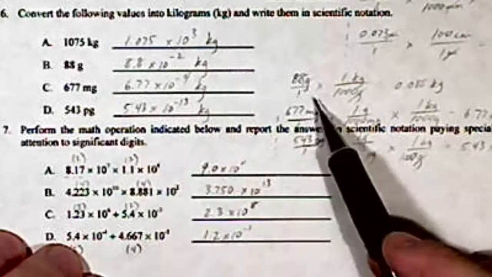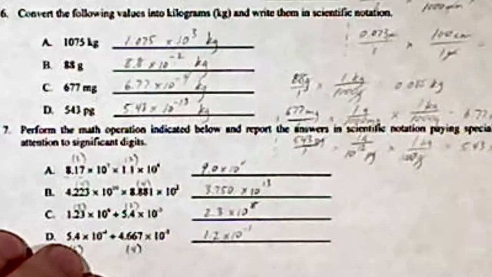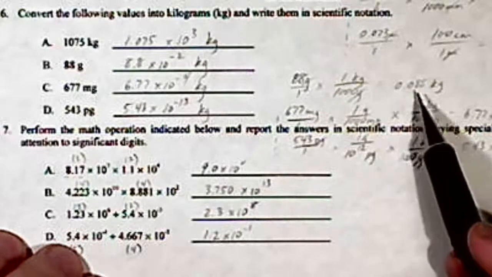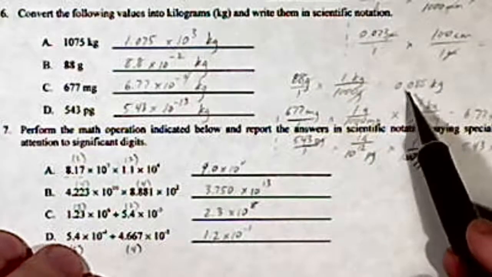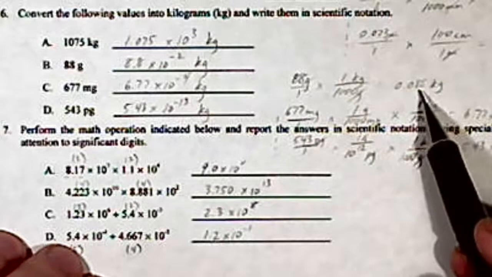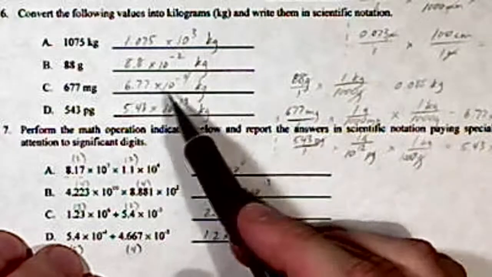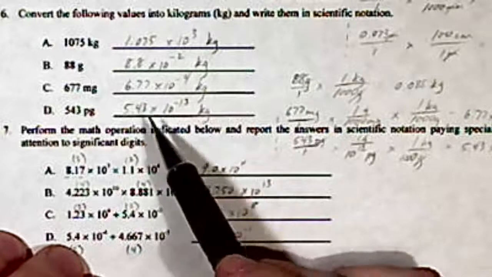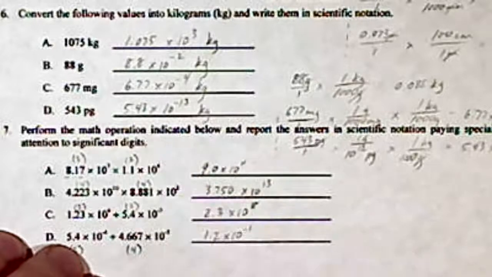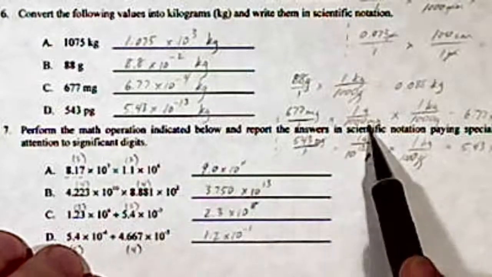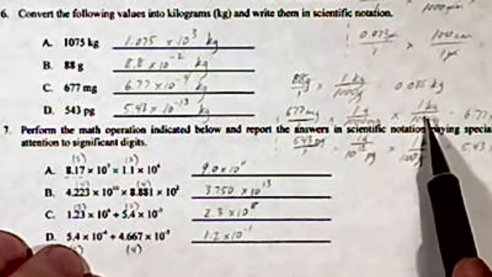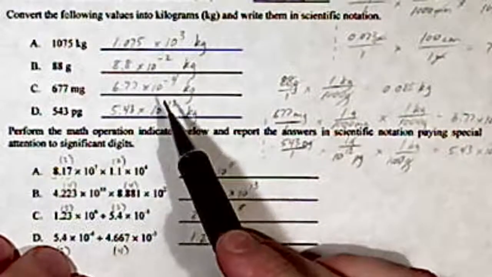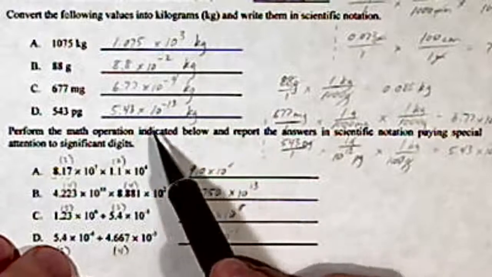88 grams, I'm going to use dimensional analysis again. I know that in 1 kilogram there are 1,000 grams, so I get 0.088 kilograms, and converting that, I slide that over 2 in the negative direction, so 8.8 times 10 to the negative 2 kilograms. 677 milligrams. I know there are 1,000 milligrams in a gram, 1,000 grams in a kilogram. That winds up being 6.77 times 10 to the negative 4 kilograms.